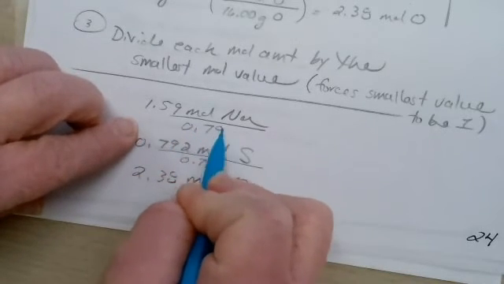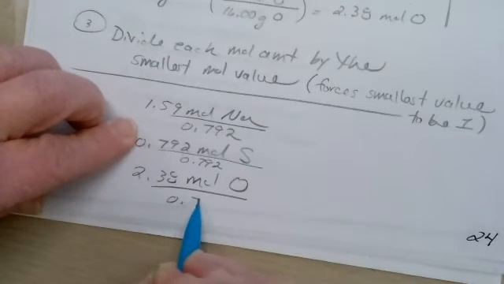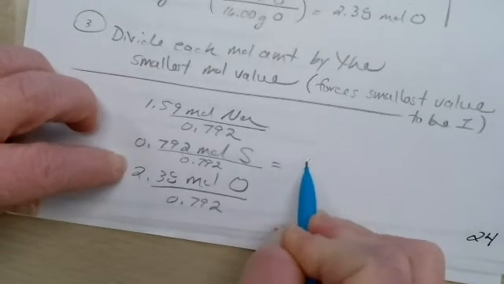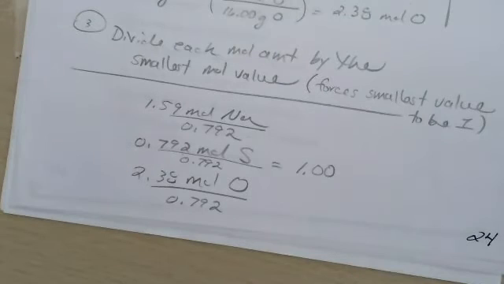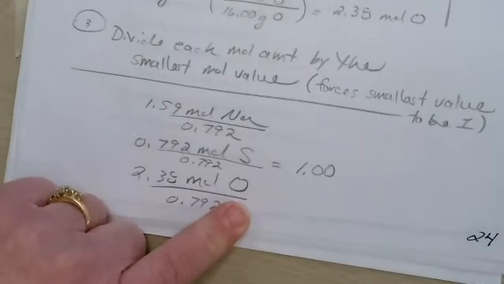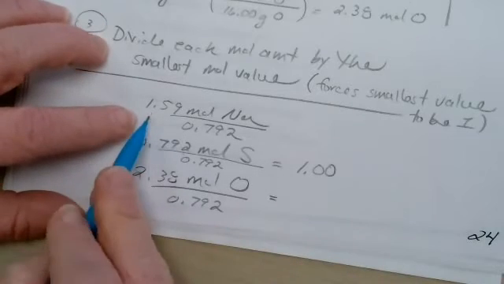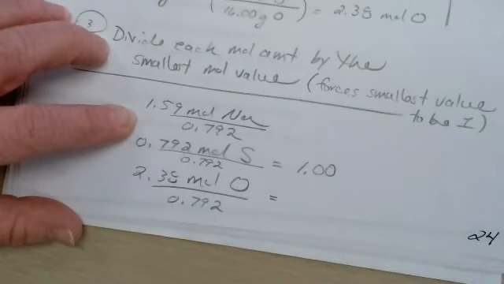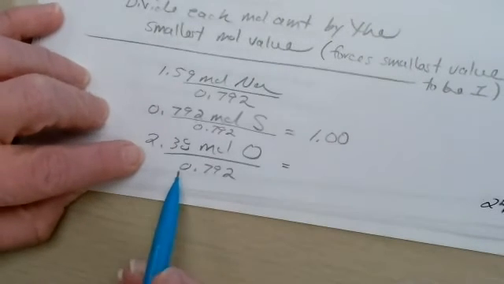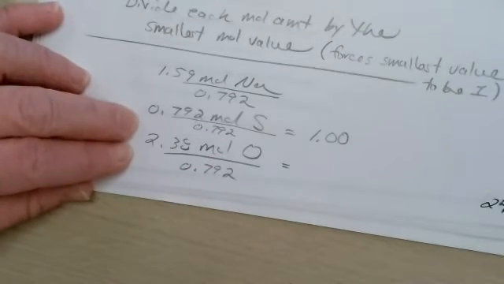So in essence, what we are saying is, if we have 1 mole of sulfur, then how many moles of sodium will it be? And how many moles of oxygen will it be? All right, Austin, can you divide 1.59 by 0.792 and tell us what we got? Maddie, would you mind taking 2.38 divided by 0.792?